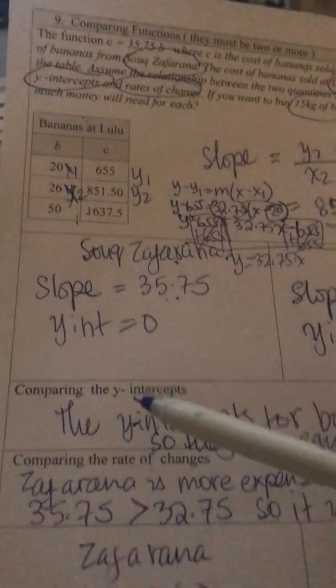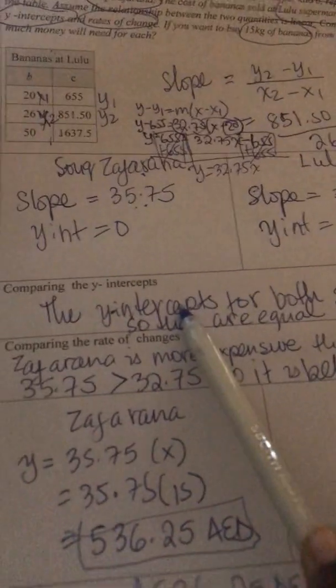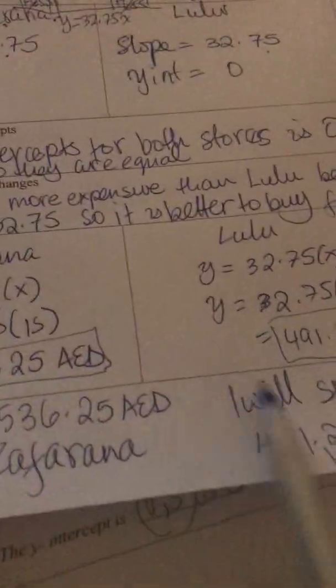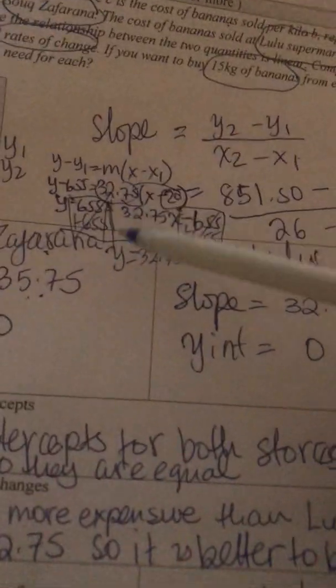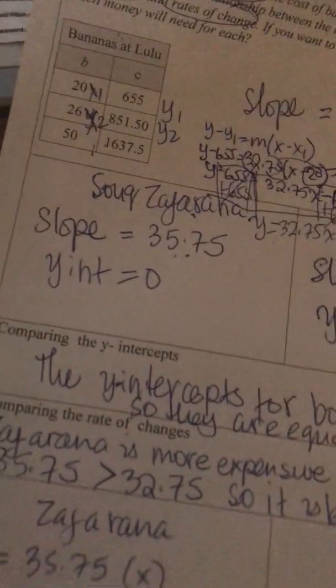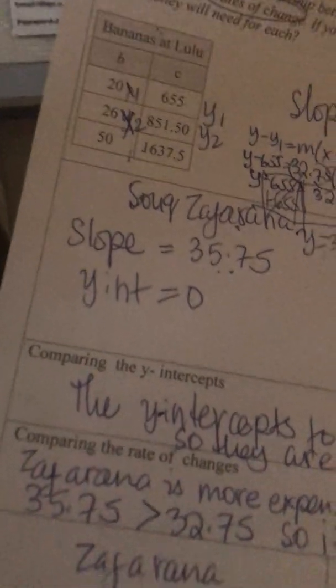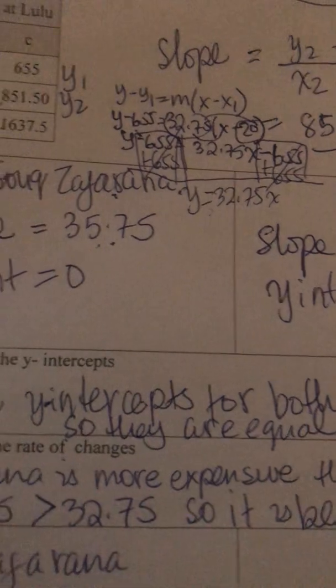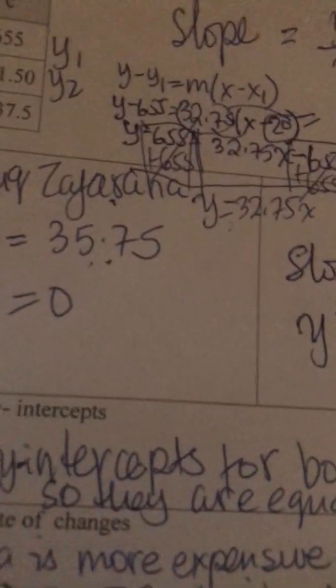I have compared my Y-intercepts, my rate of change. I have found when each is 15 kilograms. There. I have shown my work clearly. So that is what is expected of you in lesson 5. Read correctly, solve correctly, answer all the parts correctly. Do your examples, and we'll see each other tomorrow.